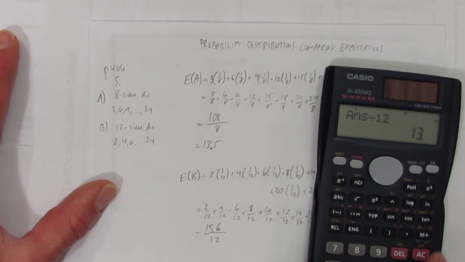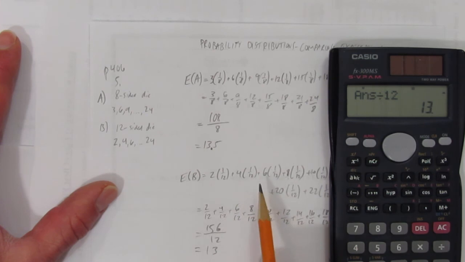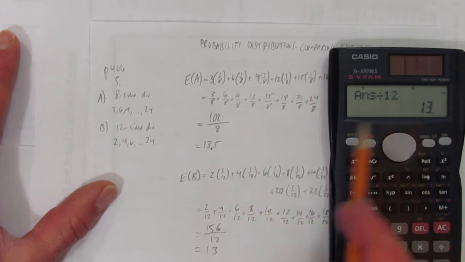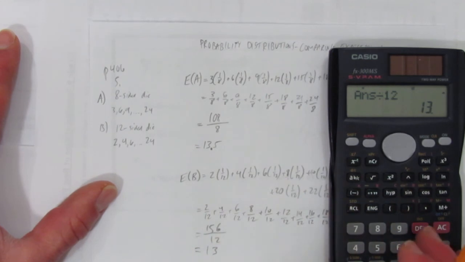And what's 156 divided by 12? 13. So this die, even though it's got more sides, has lower numbers. On average, it pulls up a 13, whereas on average this rolls a 13.5. Obviously you can never roll a 13 or a 13.5 on either die, but on average that's what you'll get.